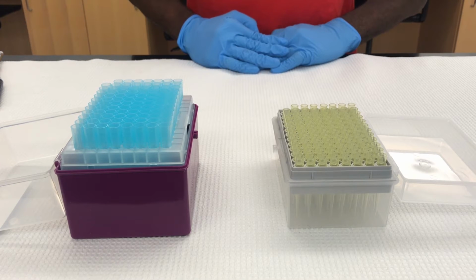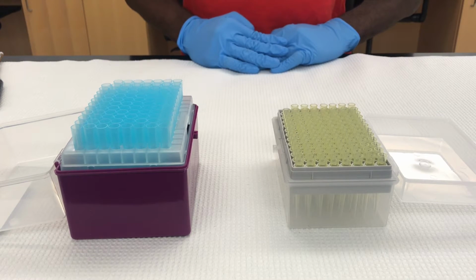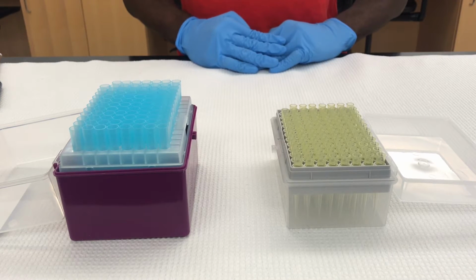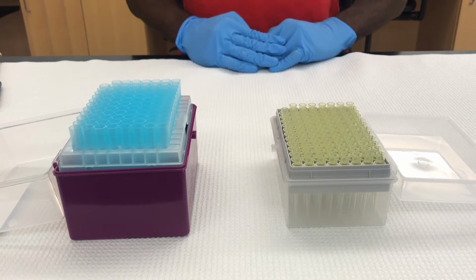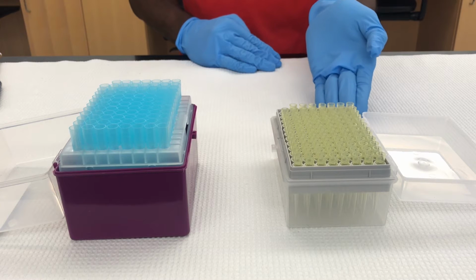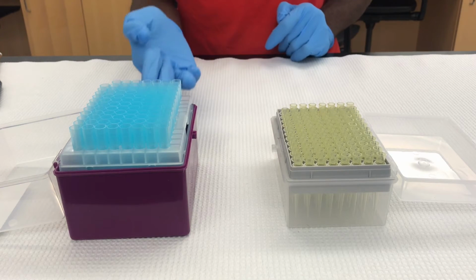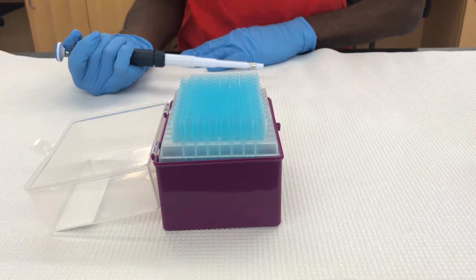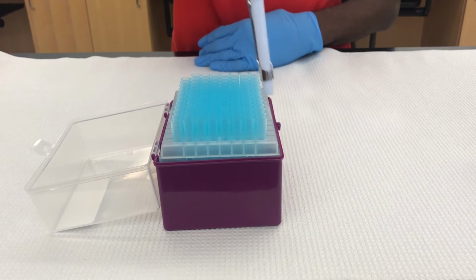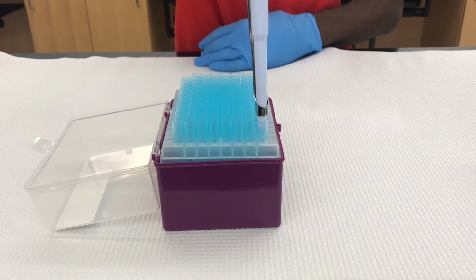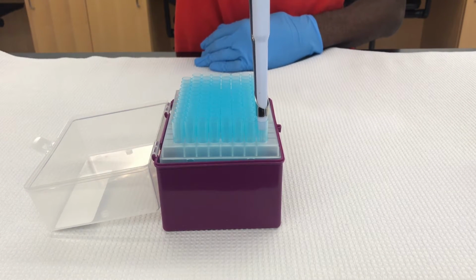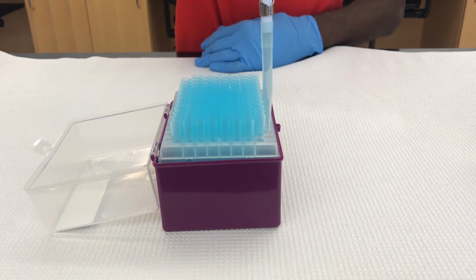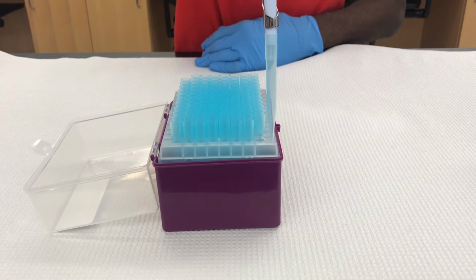In order to take up the desired volume of liquid, you must first place a plastic pipette tip on the end of the micropipette. Different micropipettes use different pipette tips. The P20 and P200 pipettes use the yellow tips. The P1000 uses the blue tips. Be sure to use the correct tip for your micropipette. To put a tip on the end of the micropipette, gently but firmly insert the end of the micropipette into the pipette tip. Do not bang on the tip as it may damage the micropipette.